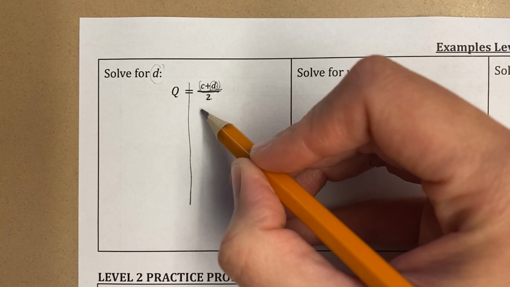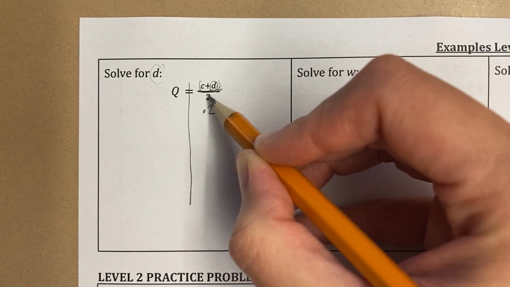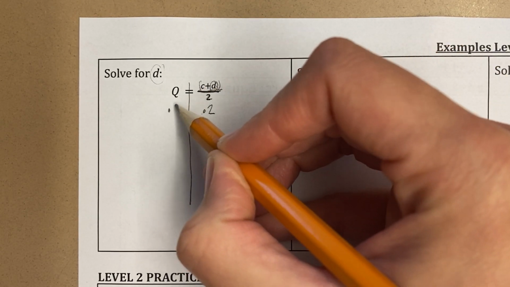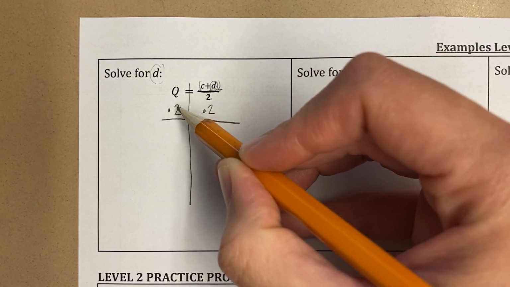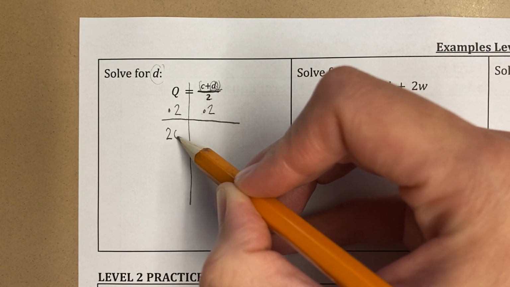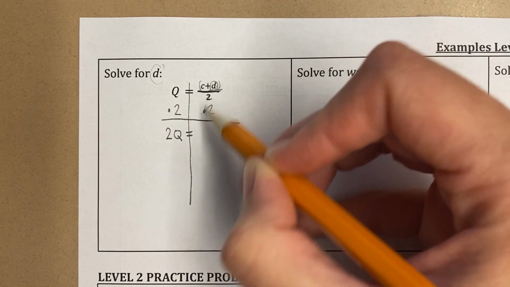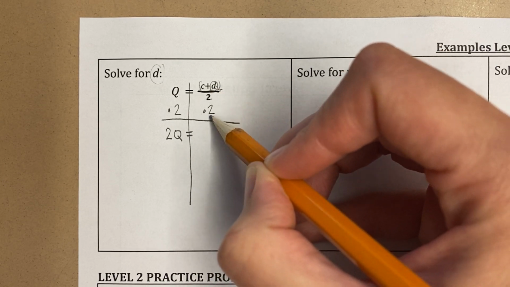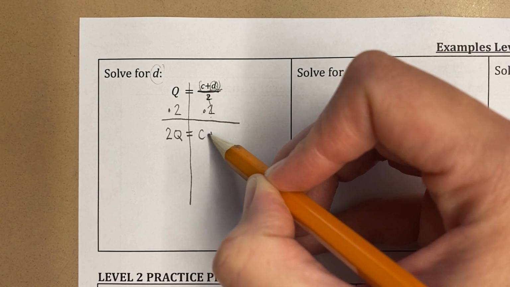So the first thing I'm going to do is multiply by 2 in order to get rid of this divided by 2. So I'm multiplying by 2, multiplying by 2. 2 times q is 2q equals, and what's left over here, right? This is divided by 2, multiplied by 2, that cancels, is c plus d.